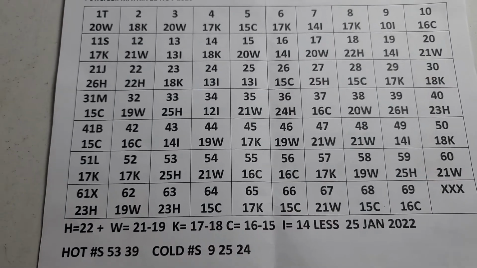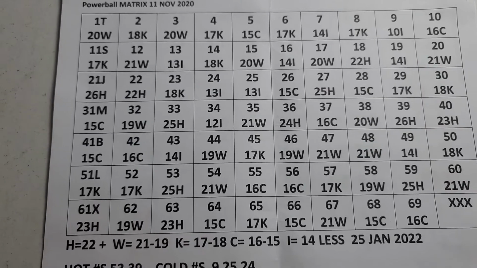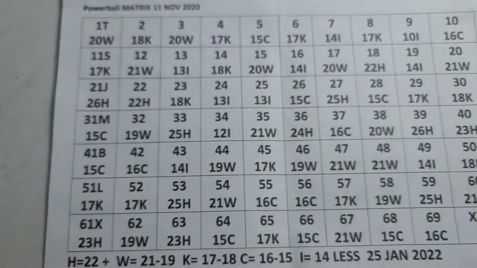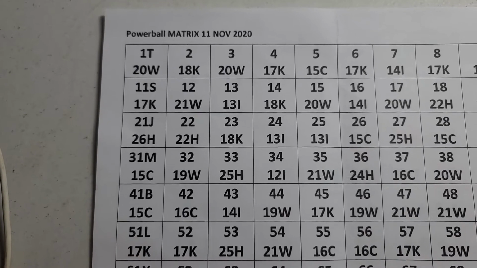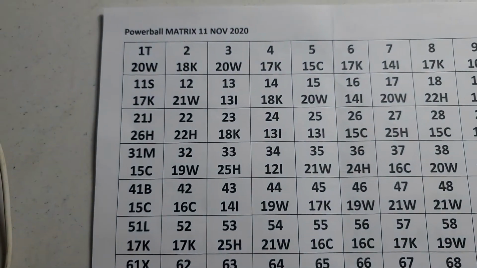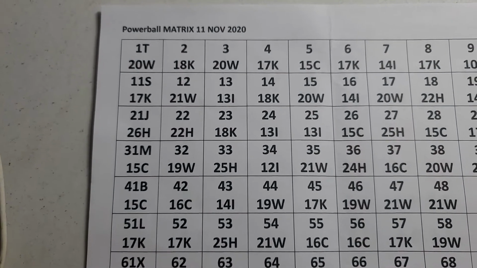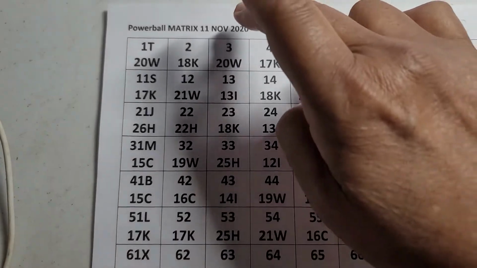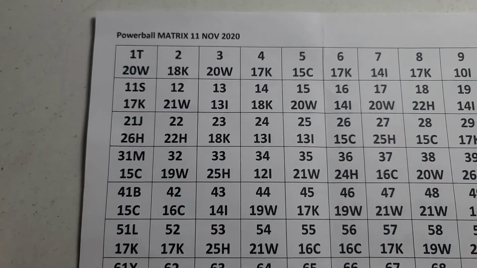Below the numbers is another set of figures, and let's take a look at line number 1. You have 1T, and under it you have 20W. 20 is the number of times that this number appeared since I created this matrix back in November of 2020.